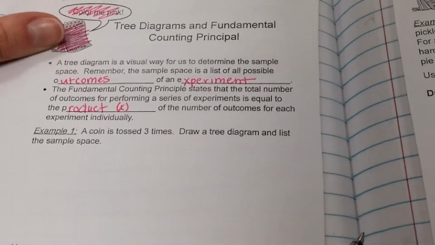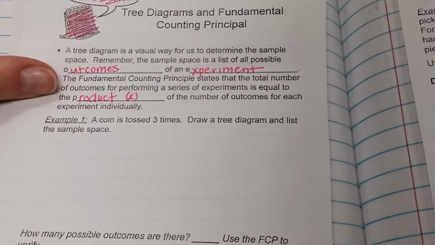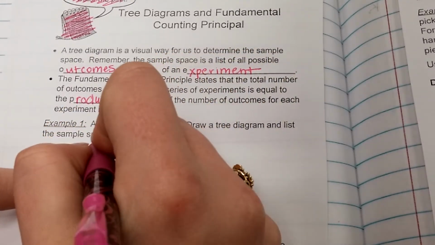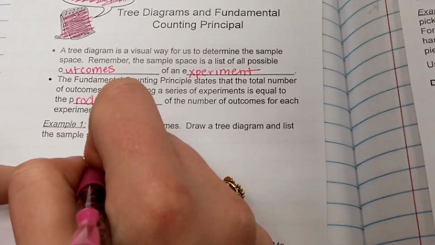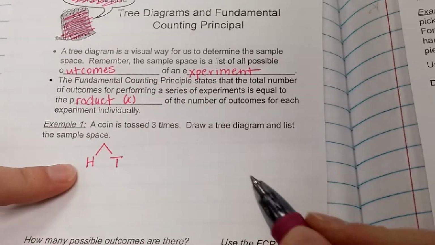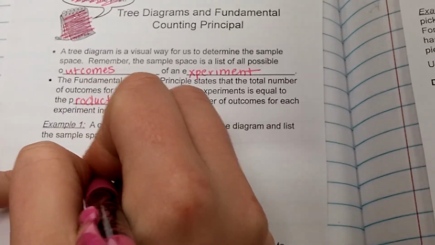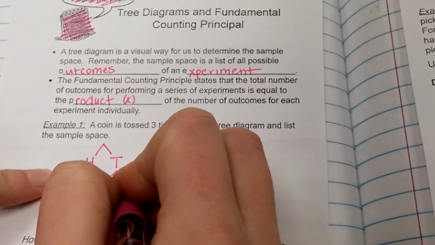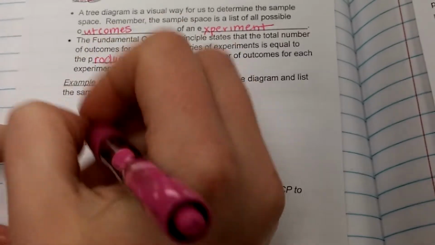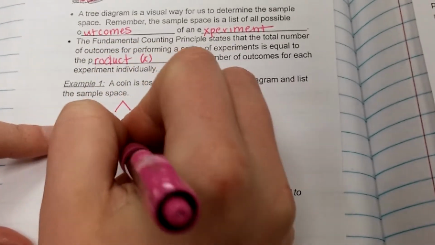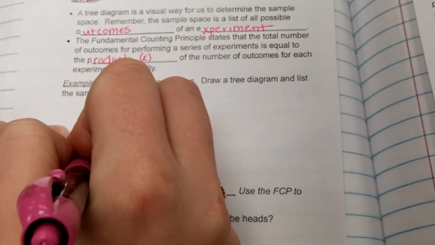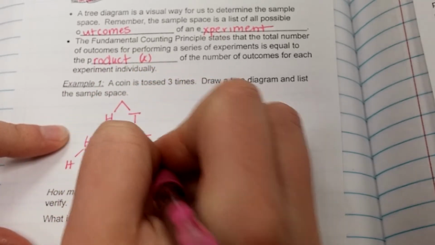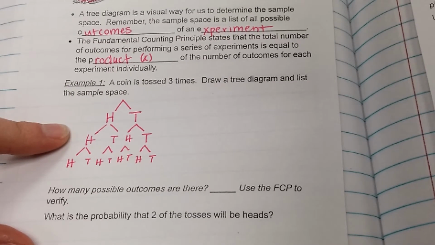So for example, a coin is tossed 3 times, draw a tree diagram and list the sample space. Okay, so for my first coin, I flip one coin and I can either get heads or tails. For my second coin, I can either get heads or tails. And then for the third coin, from each one of these, I've got 2 more branches and I can get either heads or tails, heads or tails, heads or tails, heads or tails. So that's my tree diagram.